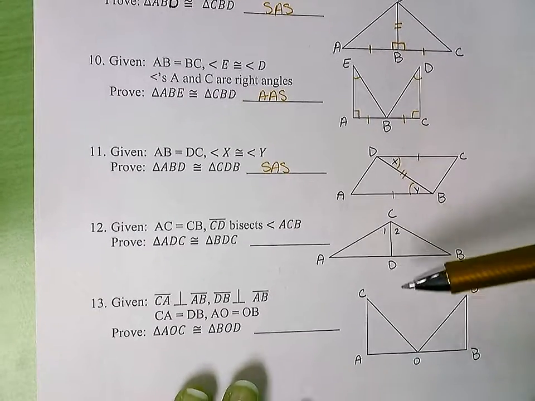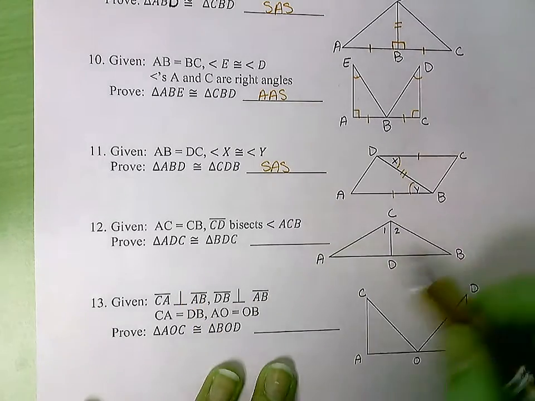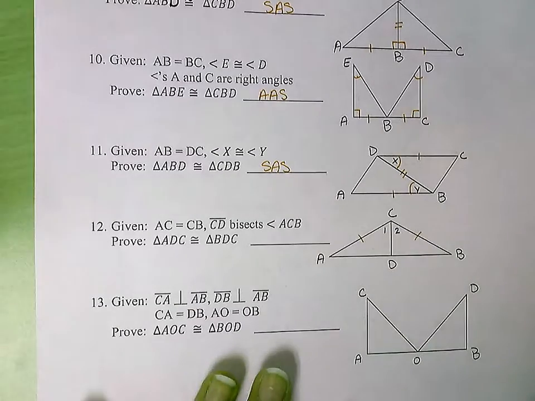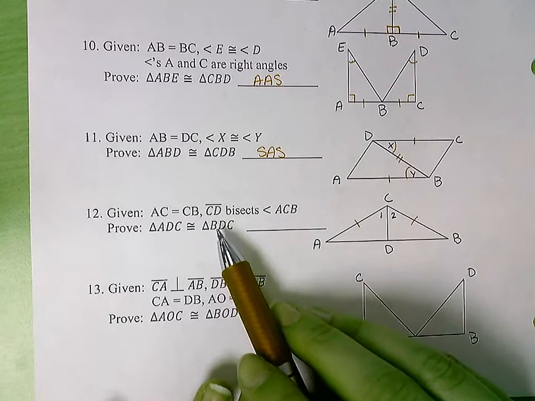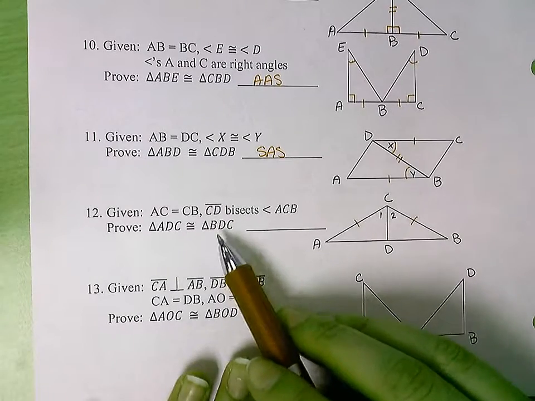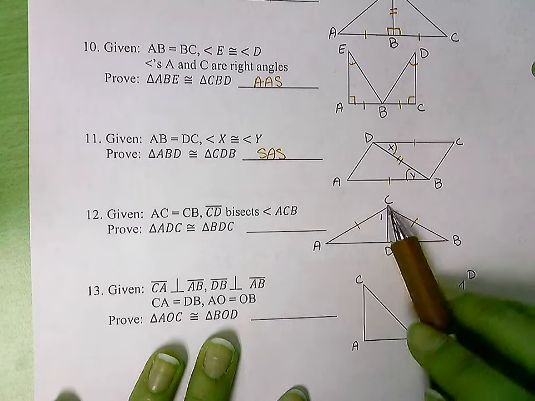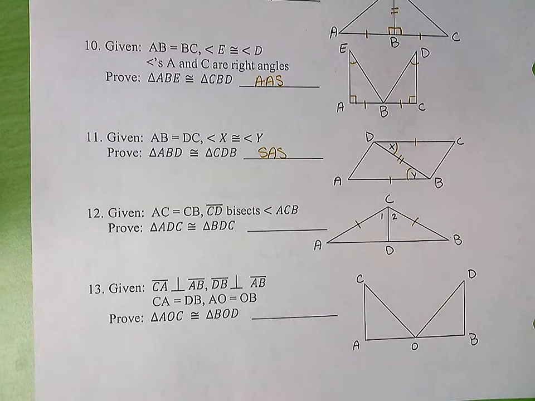Number 12, we have AC equal to CB. Now we have segment CD bisects angle ACB. Bisect means it's splitting it into two congruent pieces.